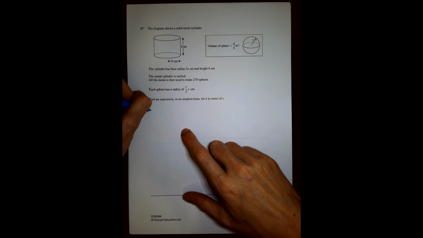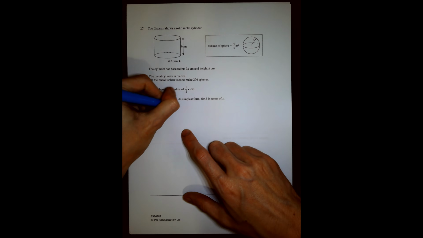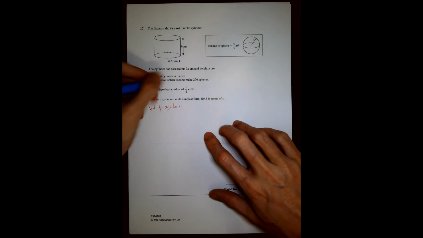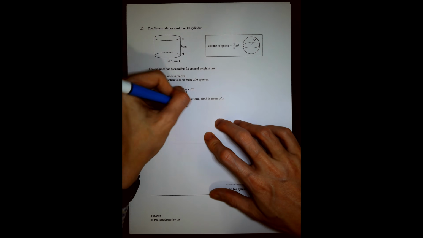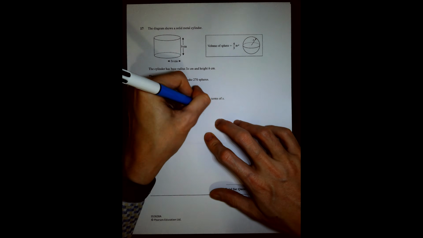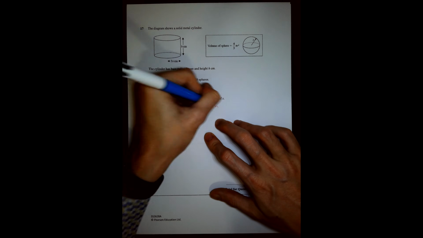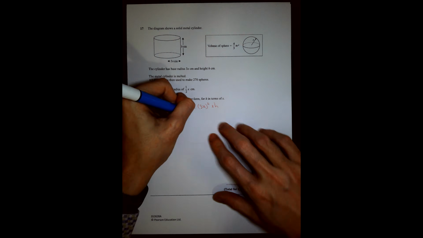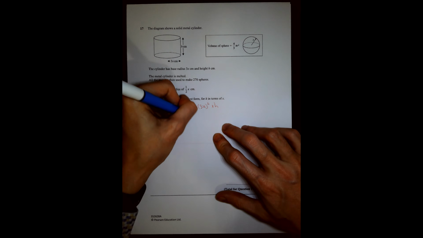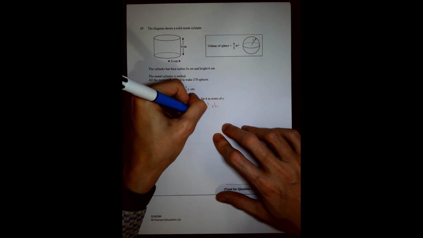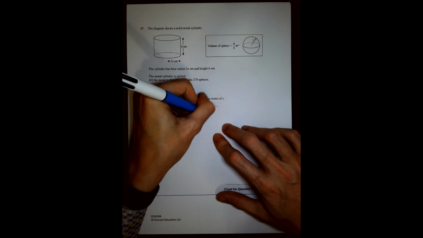First of all, let's find the volume of the cylinder. So that is going to be pi r squared times h. So pi times 3x squared times h, which gives us 3 squared is 9, x squared is x squared, times h times pi.